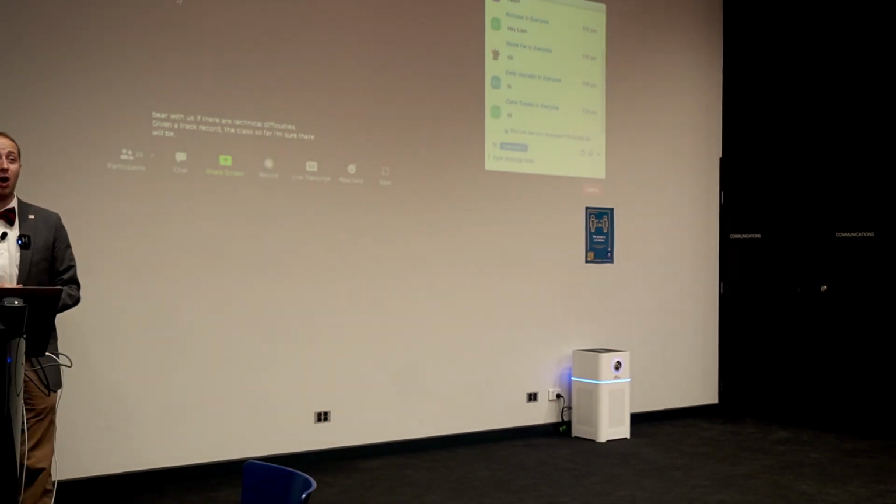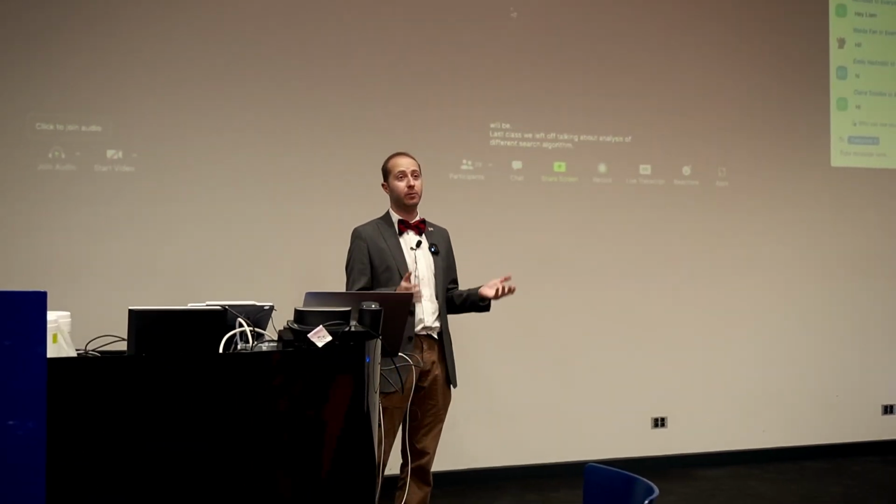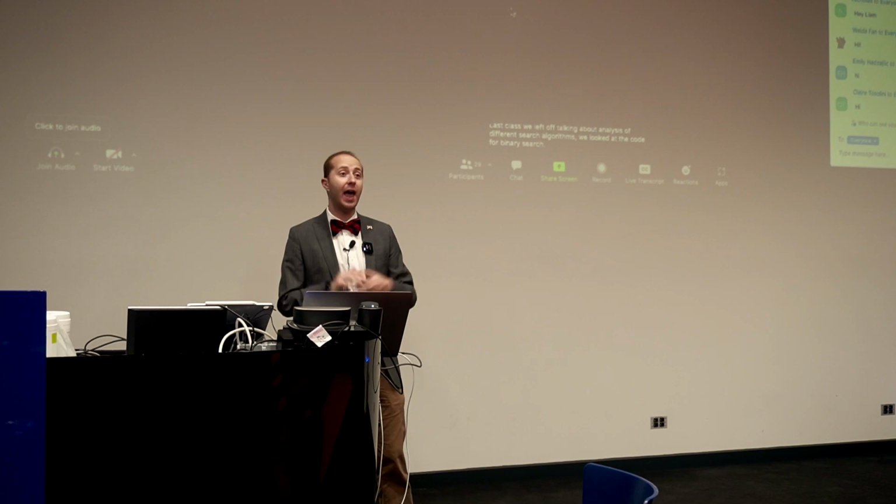Last class we left off talking about analysis of different search algorithms. We looked at the code for binary search, evaluated its runtime, and now we're finally at the point where we can actually look at the code for it.